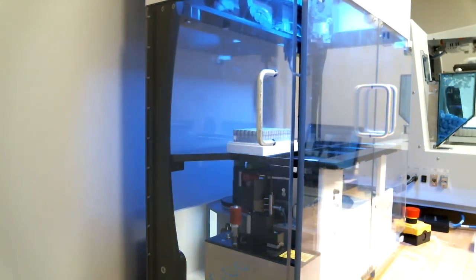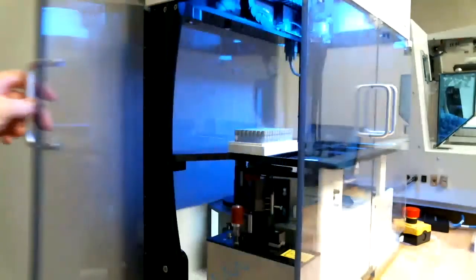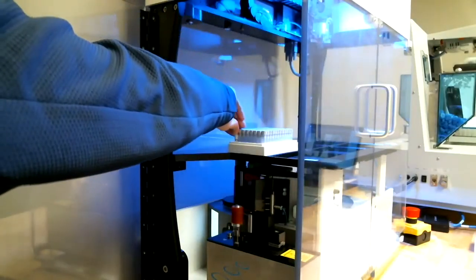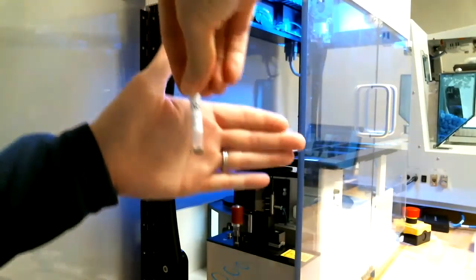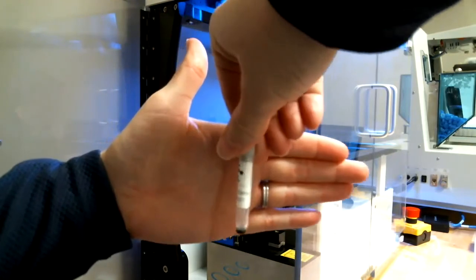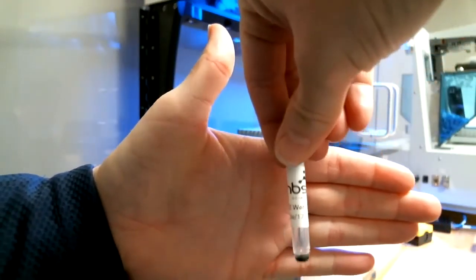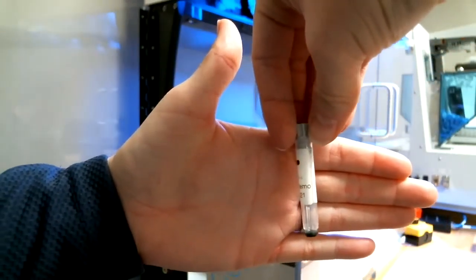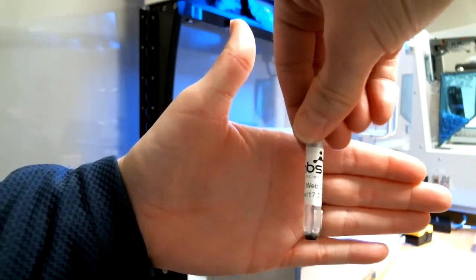So that concludes our run. Molly, do you want to grab a tube out of there and see if we can show them a label, what it looks like? Yeah, so you can see that it was applied and it's pretty crisp, very easy to read on the tube.